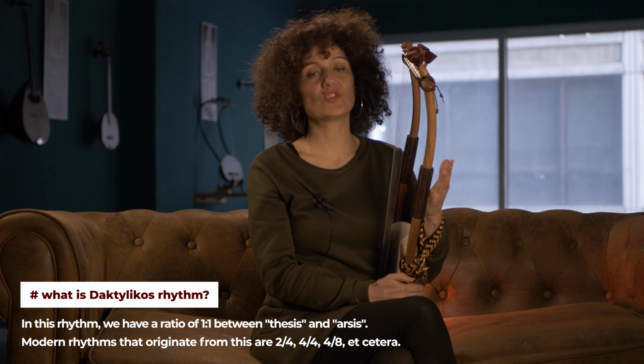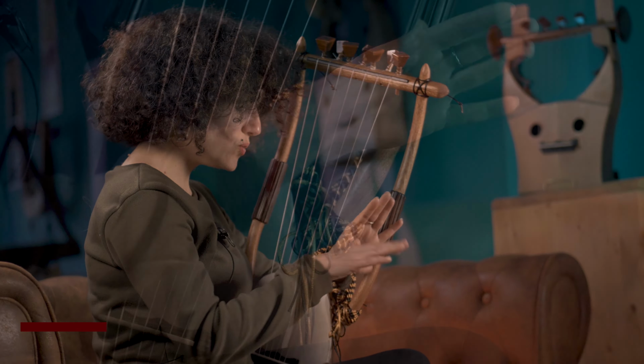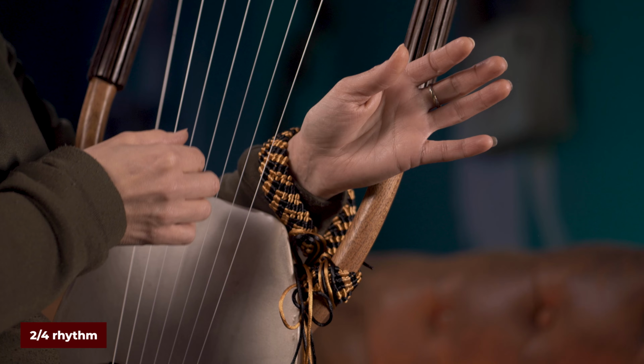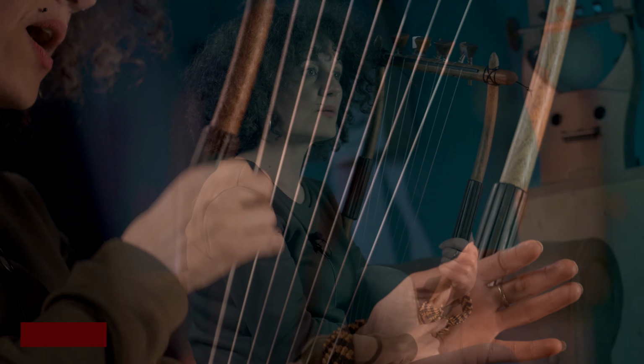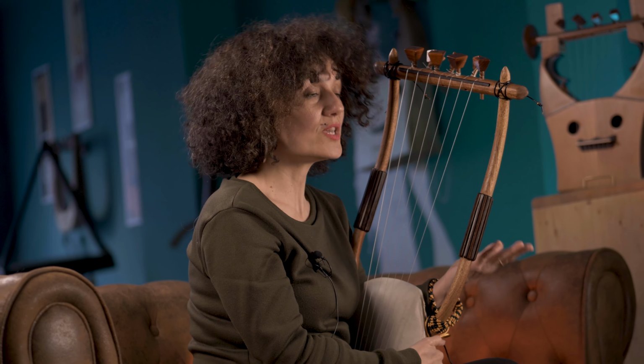Take, for example, the 2/4 rhythm. 1, 2, 1, 2, 1, 2, 1, 2. We can divide the 2/4 rhythm into 2 equal parts: a quarter note value for the first part and another quarter value for the second part.